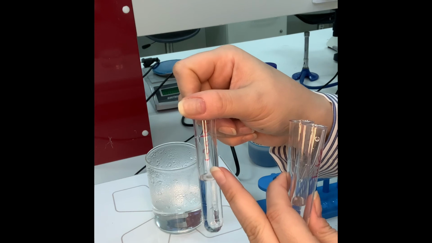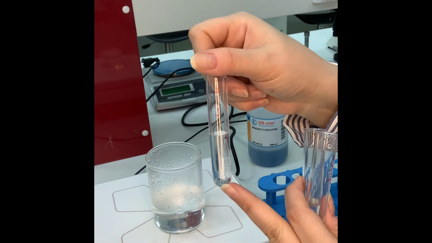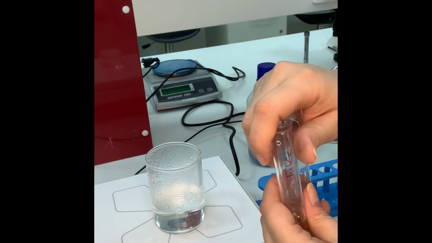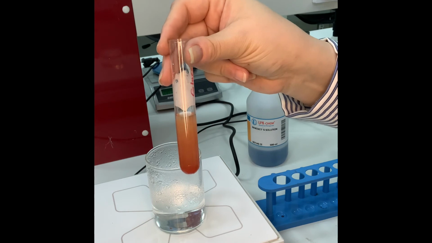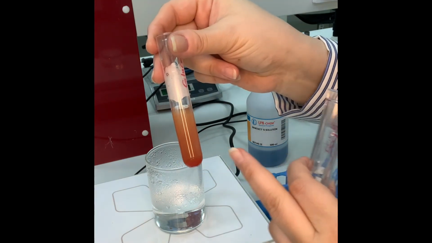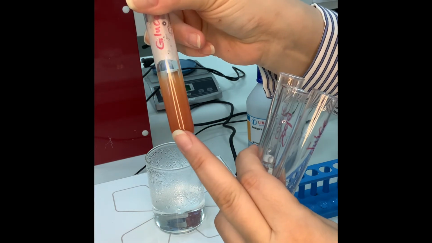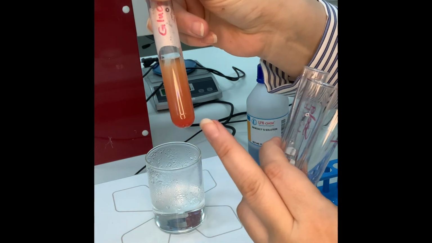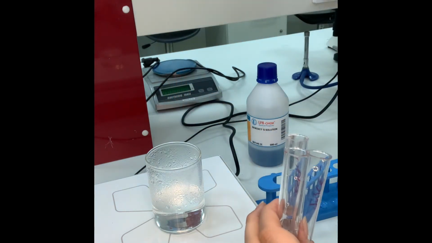It's written over here, it's labeled water. Now the reason I'm using water as a negative control, and I have to have a positive control. This is a glucose solution. This is the color that I'm aiming for, and as you can see, there is a precipitation. It's a beginning of a precipitation in the bottom of the test tube. This is the color I'm looking for.